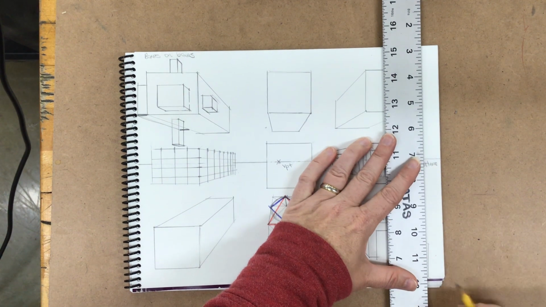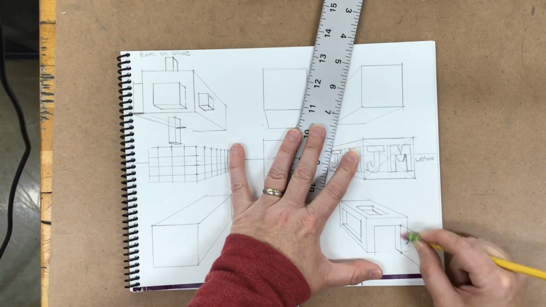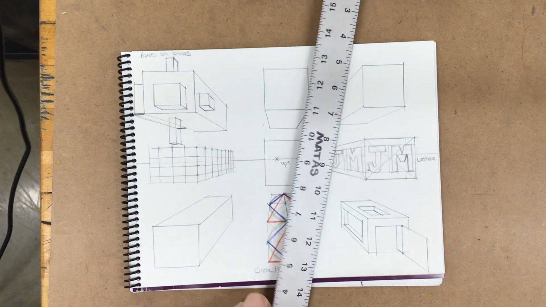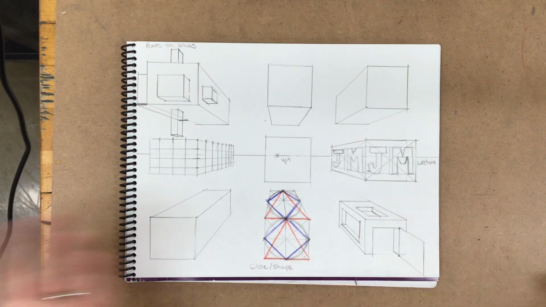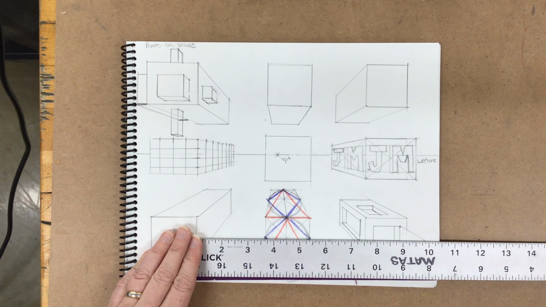Oop, went diagonal again. Let's fix that. Okay, so I would not see this part right here. Right now we have a paper thin door, so I'm going to add some thickness to it.